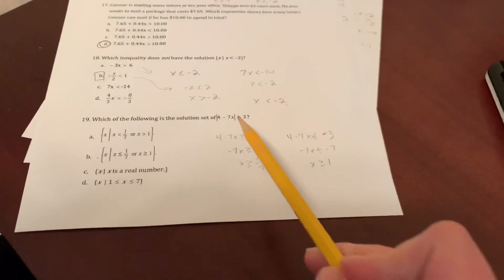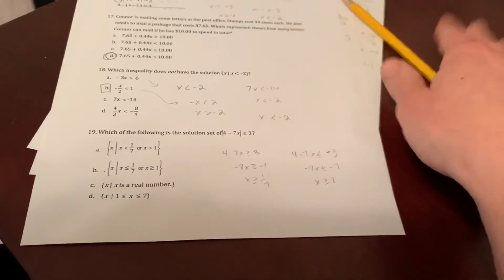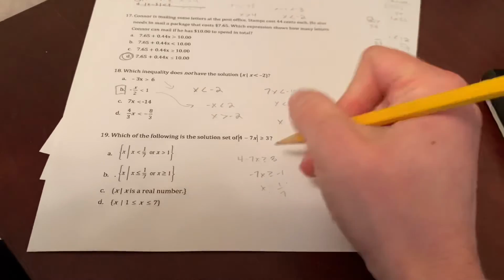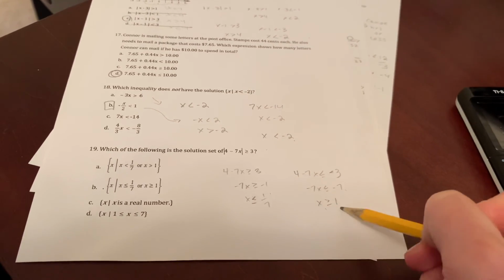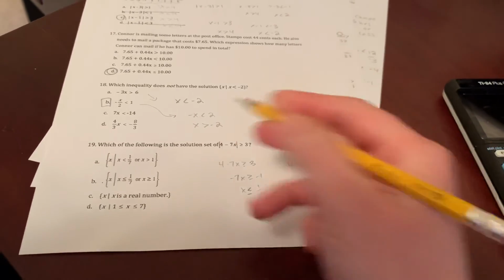So let's make sure we did our math right. Subtract 4 from both sides. Divide, oh, we didn't flip the sign. And here, subtract 4, divide. So you're greater than or equal to 1 or less than, so your answer would be B. And that's it.